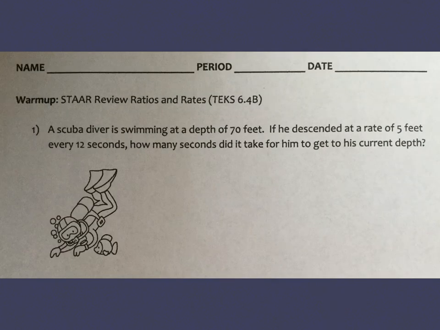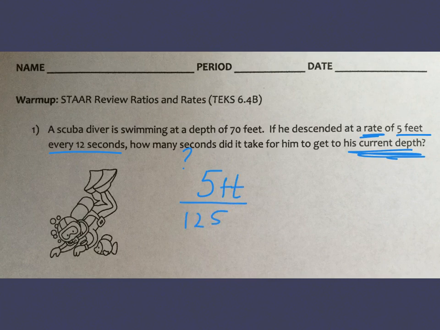In our next problem, a scuba diver is swimming at a depth of 70 feet. If he descended at a rate of 5 feet every 12 seconds, how many seconds did it take for him to get to his current depth? Well, what do we know? We know that he descended at a rate of 5 feet every 12 seconds. We know he's at 70 feet. But we don't know how long it took him to get there, how many seconds.